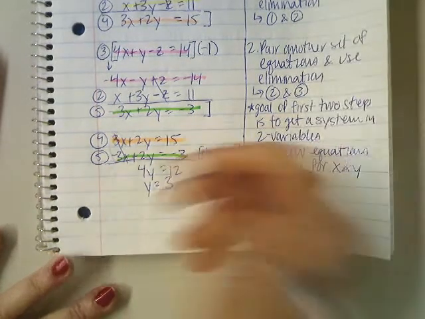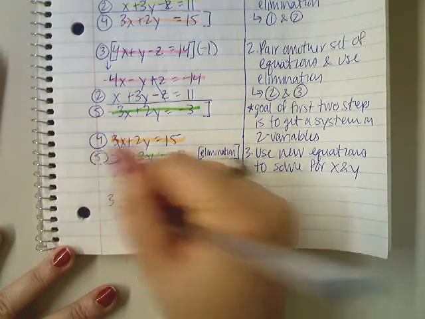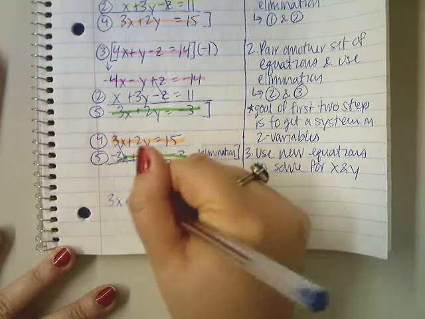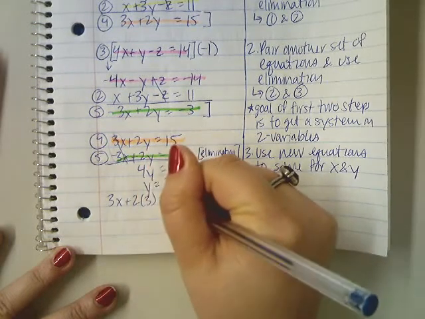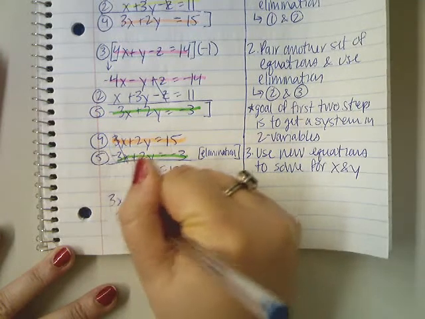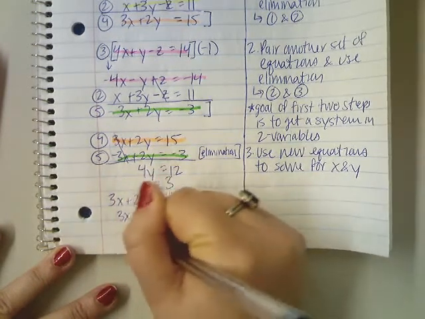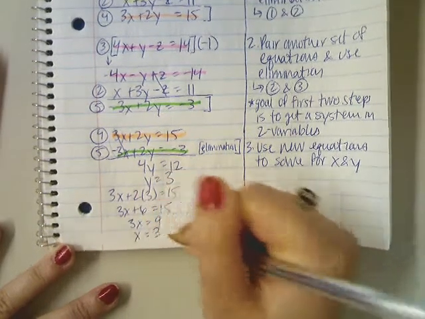So I'm going to use either of those two equations. I'll use equation 4 just because. So I have 3x plus 2 times 3 is equal to 15. And I get 3x plus 6 equals 15. 3x equals 9, so x is equal to 3.